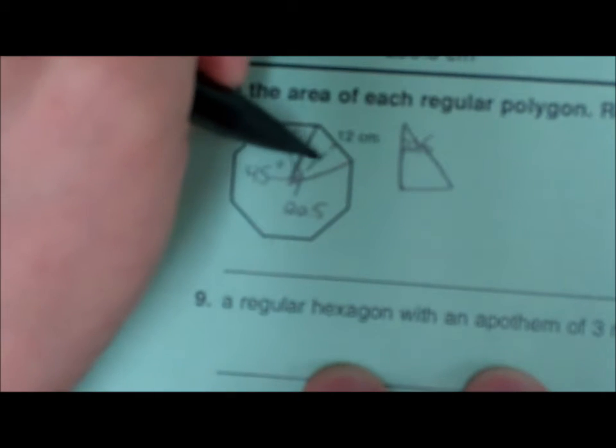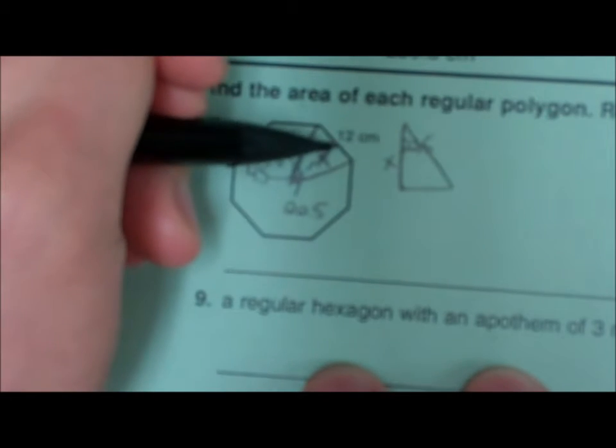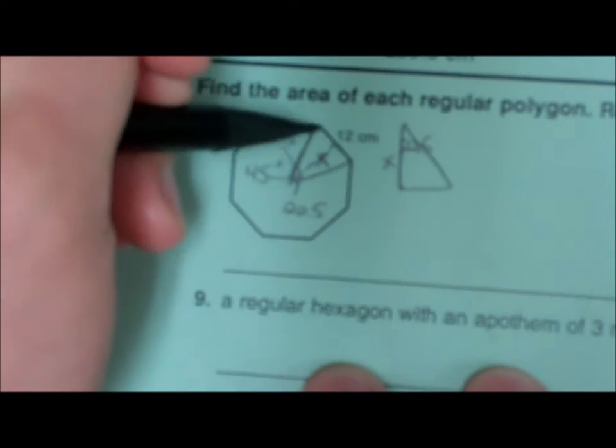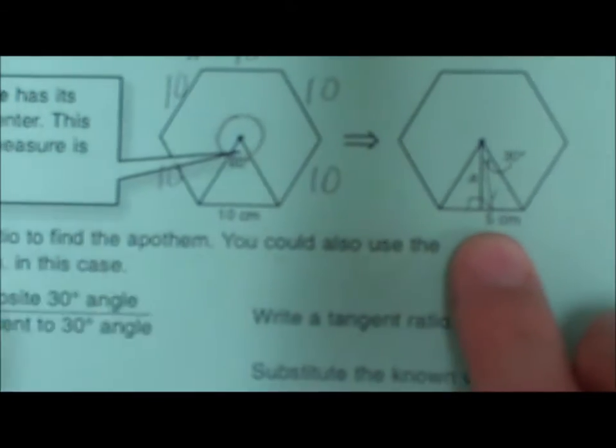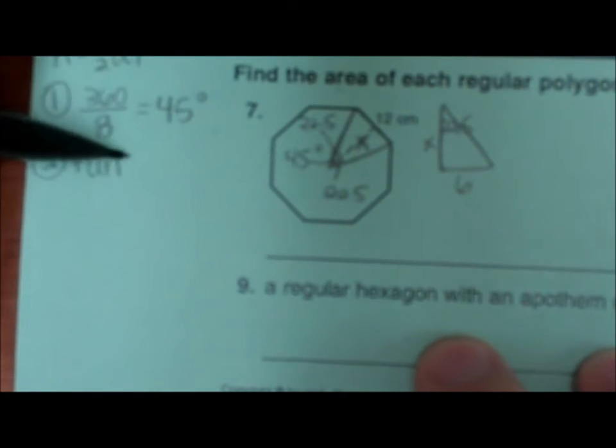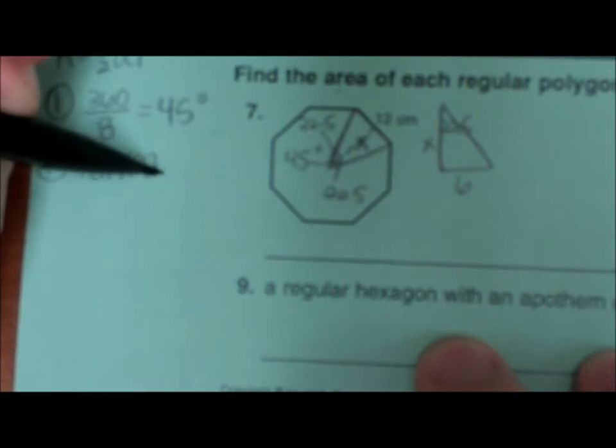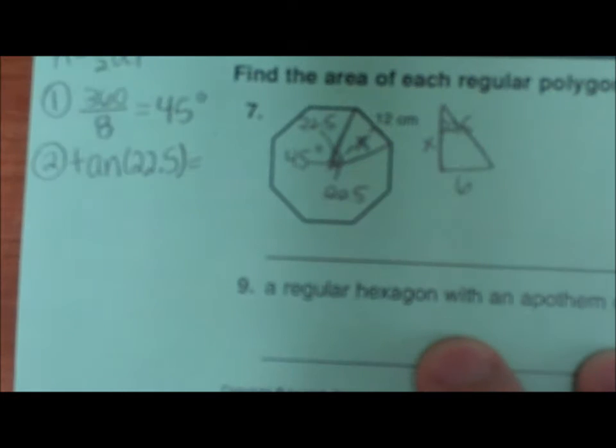We don't know the apothem, this distance, but we do know that the whole thing is 12 here, so that means half of it would be 6. Just like over here, the whole thing was 10, we took half and got 5. Okay, so tan of our angle, 22.5, is going to equal opposite over adjacent.